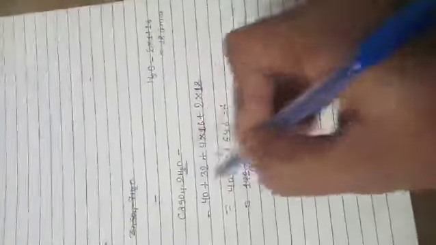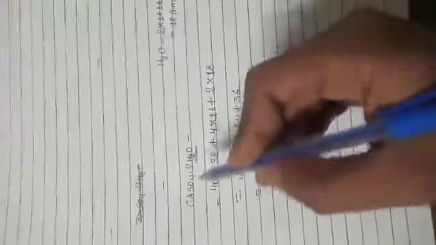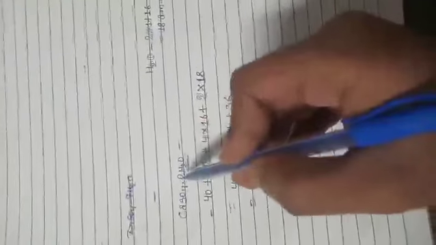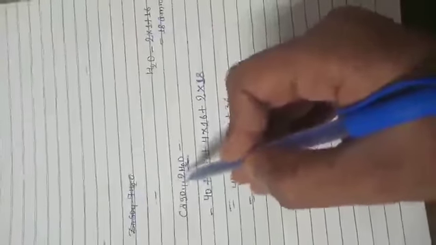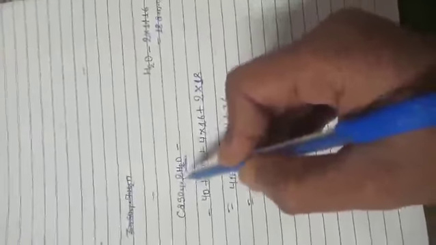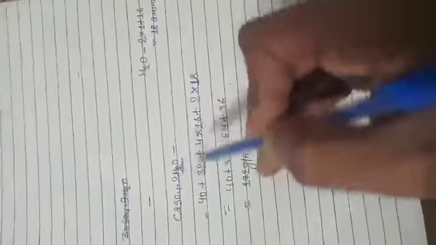And further we can see that here water is in the ratio, or the coefficient, of 2.